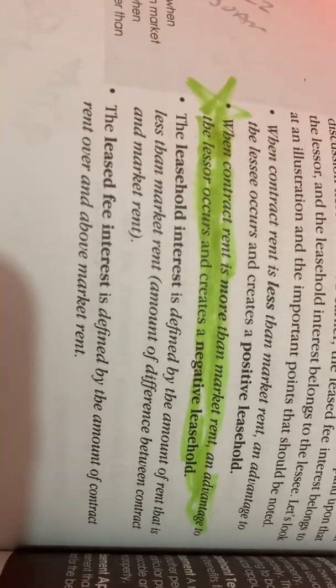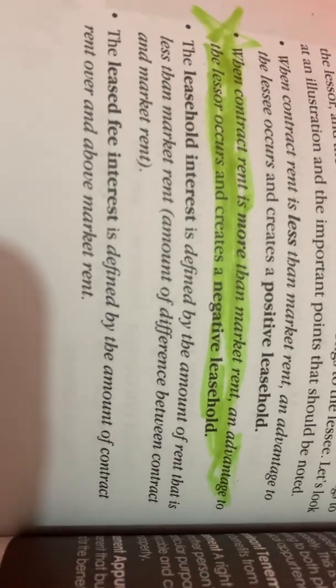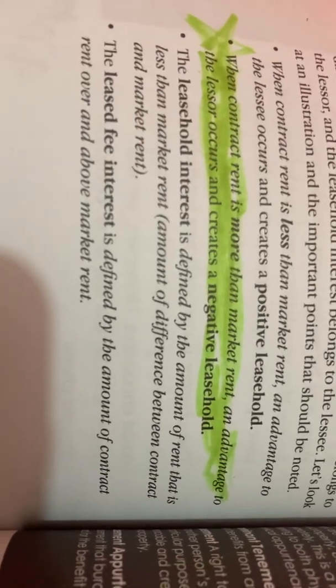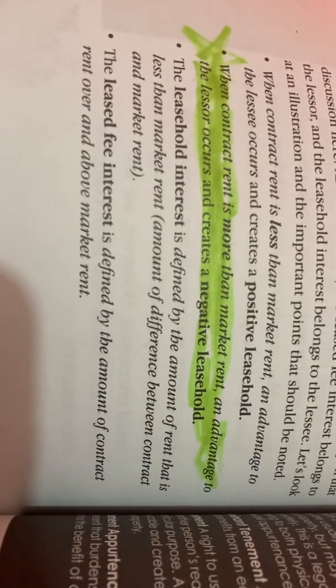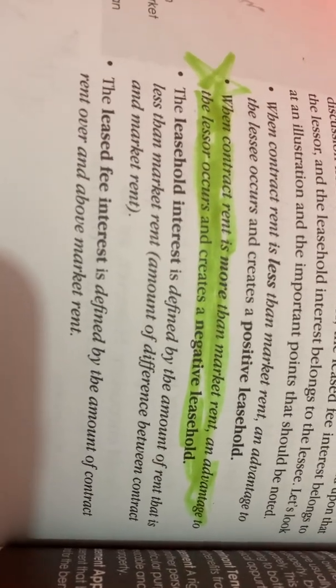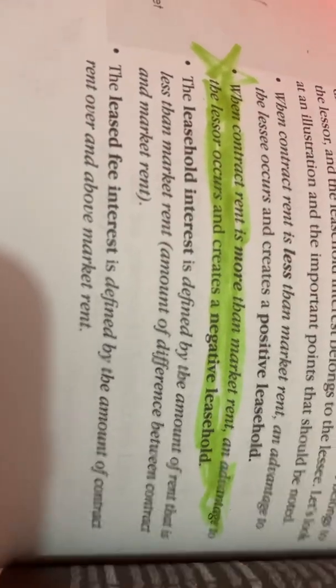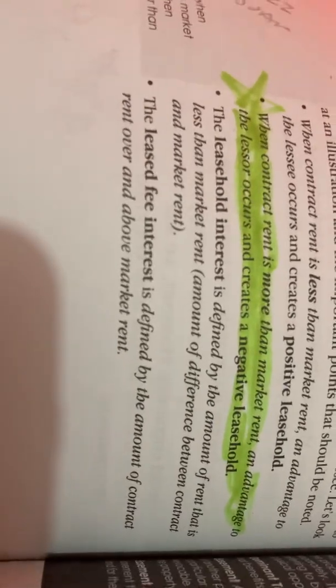The leasehold interest is defined by the amount of rent that is less than market rent, the amount of difference between the contract and market rent.